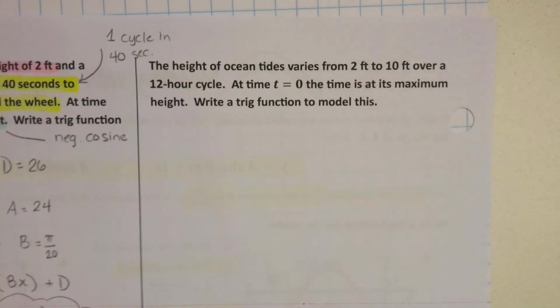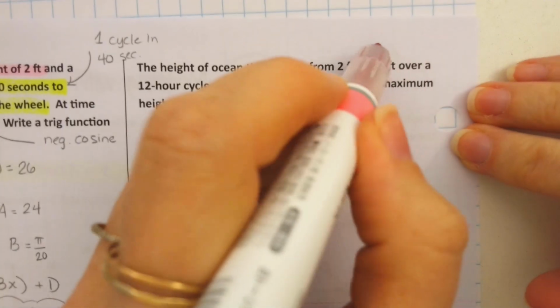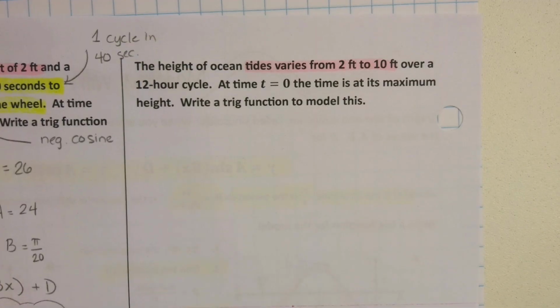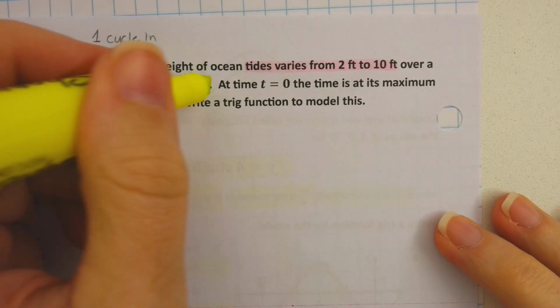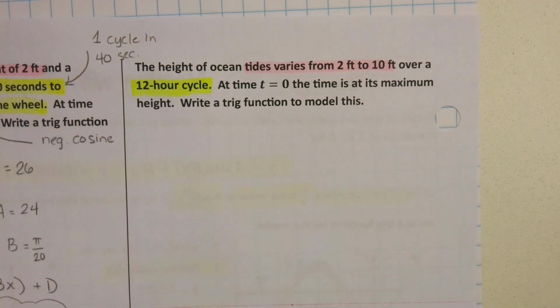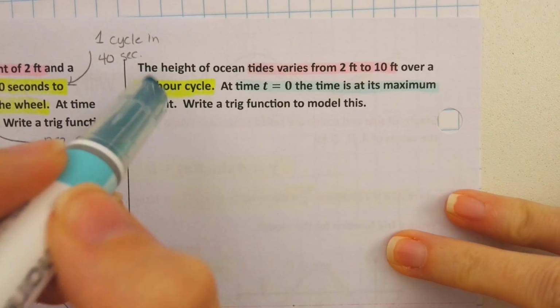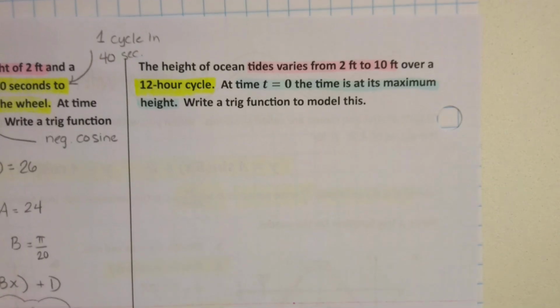Okay, same thing on the next one. The next one's talking about ocean tides. The height of the ocean tides varies from 2 foot to 10 foot over a 12-hour cycle. So they're telling us a maximum and the minimum there. Right here, it completes one cycle in 12 hours. Think about what they're telling us there. And at a time of t equals 0, the tide is at its maximum height. It's giving us everything we need, just in a cryptic form.